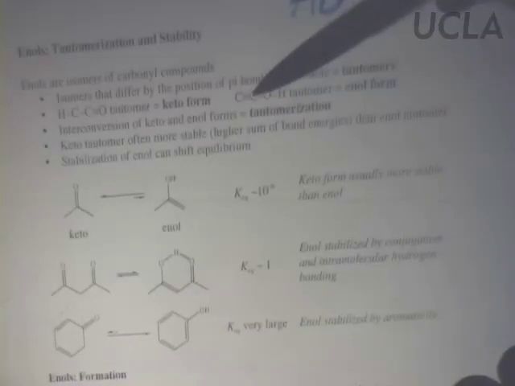Now, of the 2 tautomers, we're going to talk about 2 forms. The one that has the carbonyl in it, we call the keto form, not because it's limited to being a ketone. It's just the tautomer which has the carbonyl. Whether it's a ketone, aldehyde, acid chloride, ester, whatever, we call that the keto form. And if it has the double bond OH, we call that the enol. You can remember enol because it has en for alkene and ol for alcohol, if that helps you remember that.